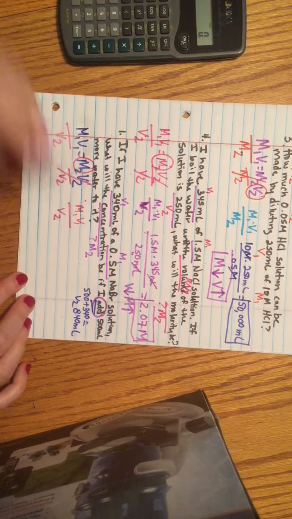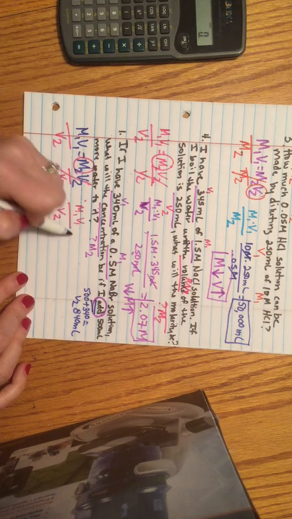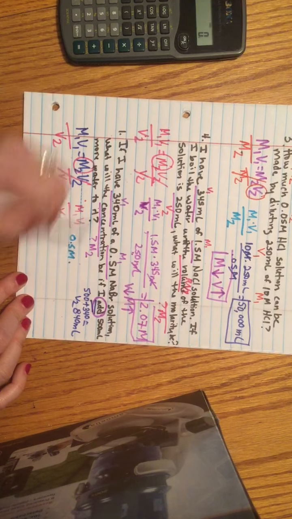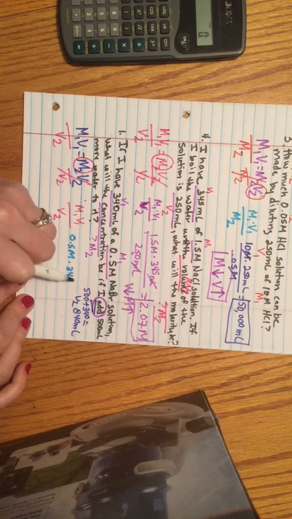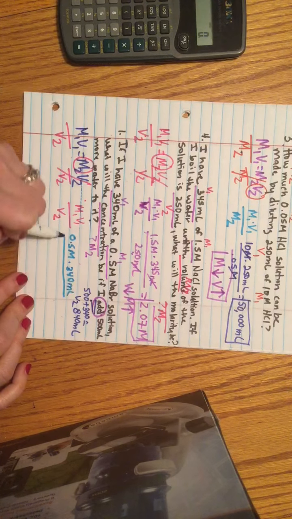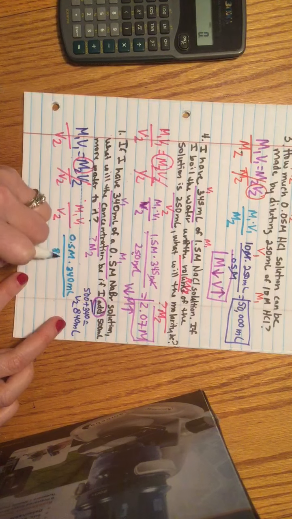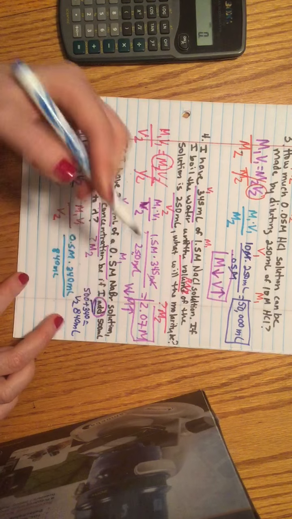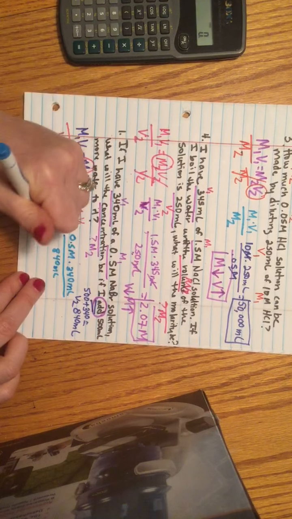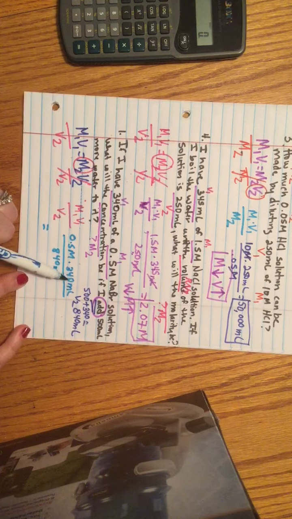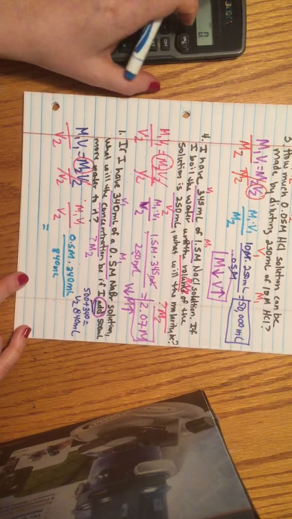M1V1 divided by V2. Let's plug in our numbers. M1 is 0.5 molar, V1 was 340 milliliters, divided by V2, which is now 840, because remember I added the 500 milliliters. I'm going to predict that since my volume went up, my molarity should go down. It should become less concentrated.